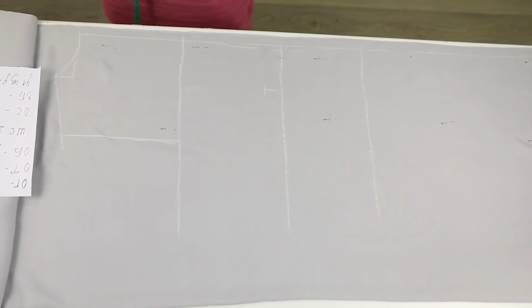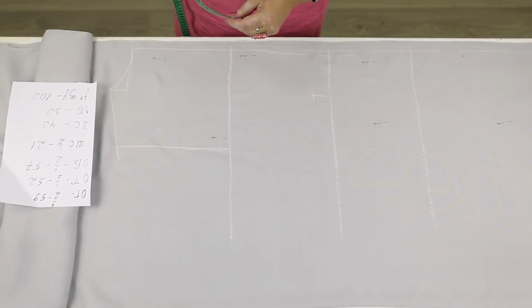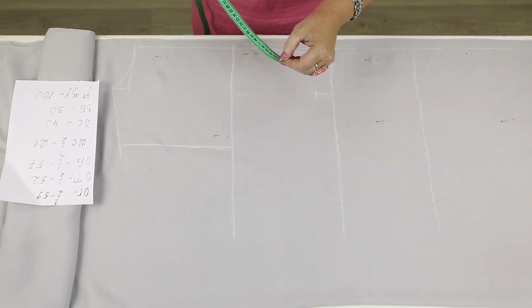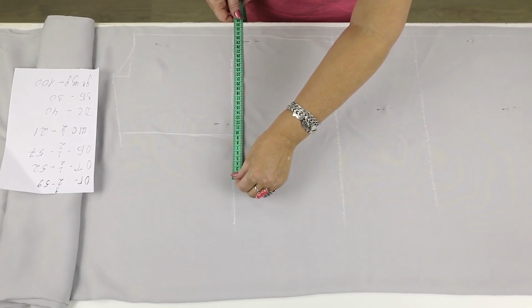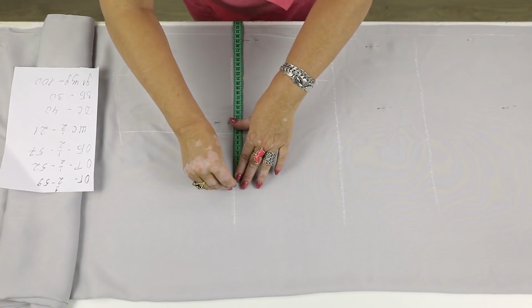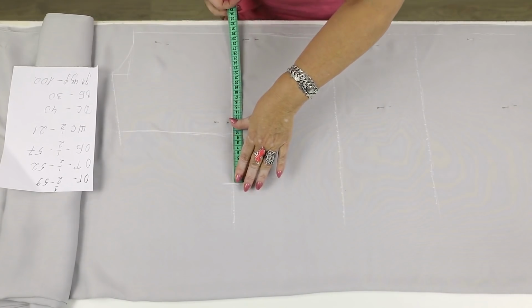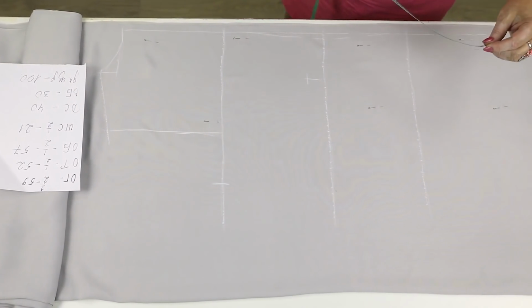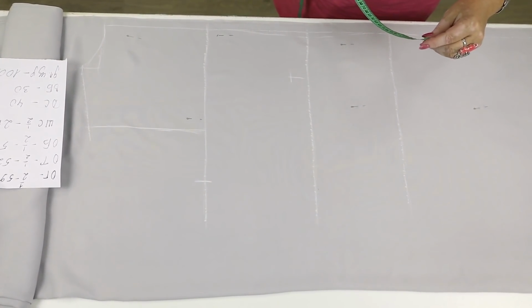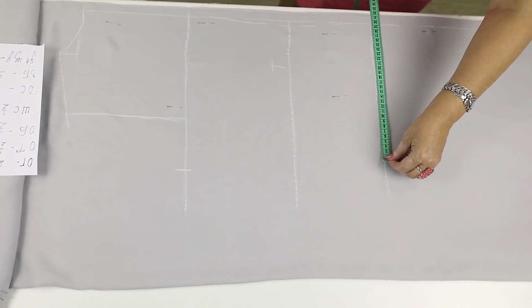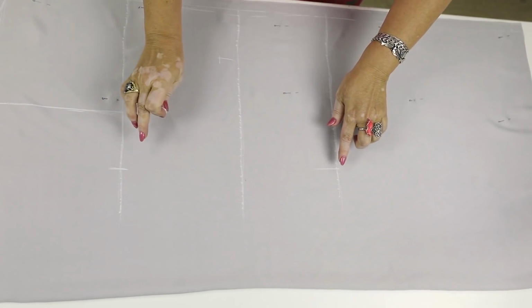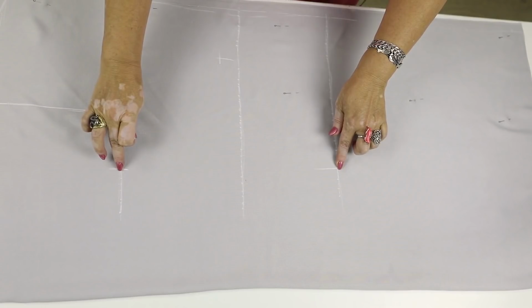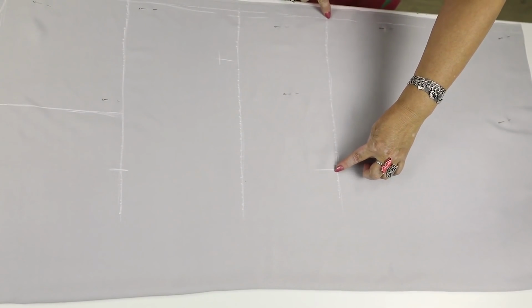Let's get back to the measurements. 1/2 of bust is 59 centimeters, so 1/4 is 30 centimeters. I need to measure this distance on the bust line. Hips. 1/2 of hips is 57 centimeters, so 1/4 is 29 centimeters. Now I need to connect these two points with a smooth, a bit round line.